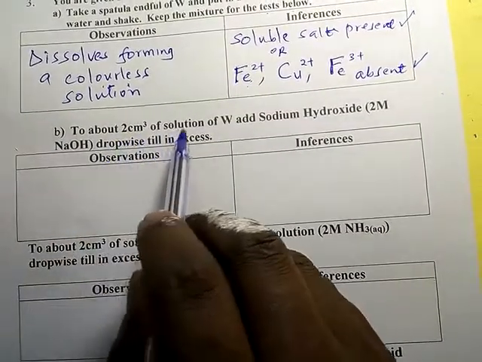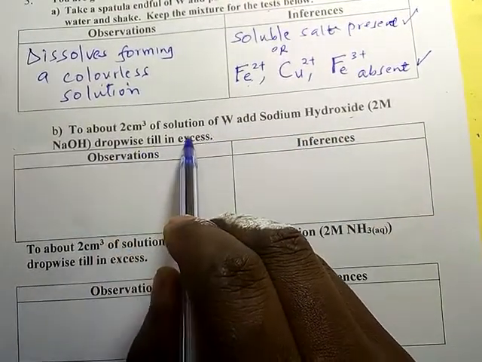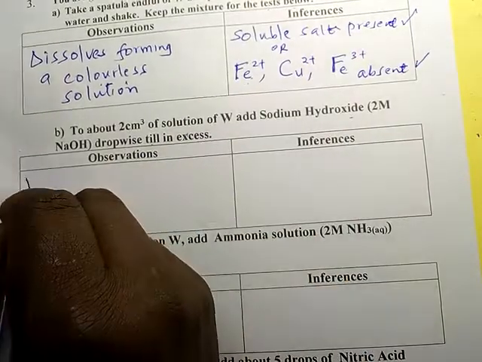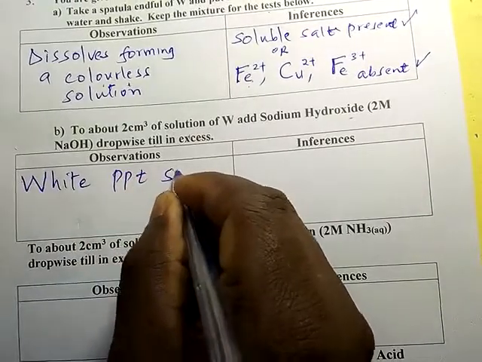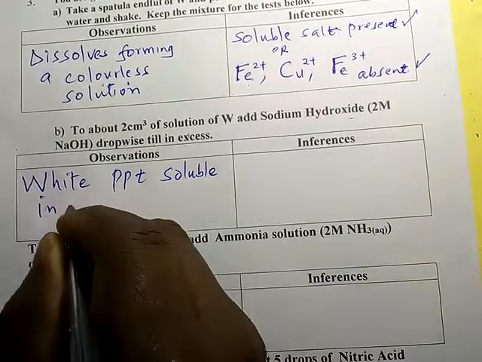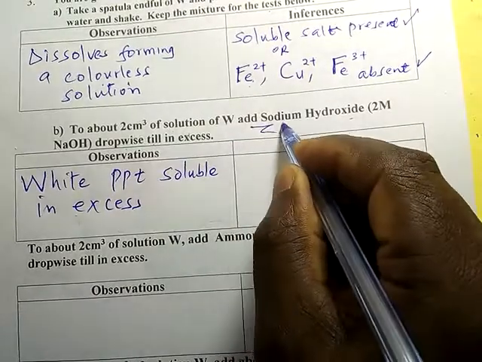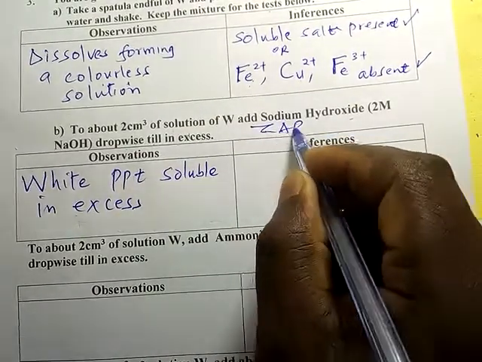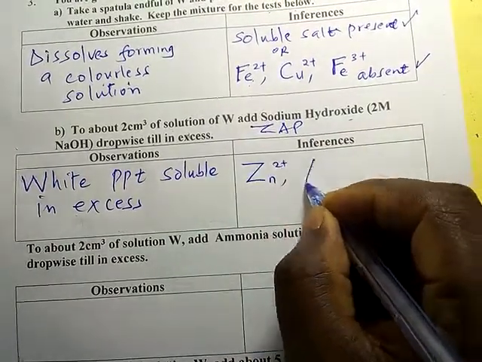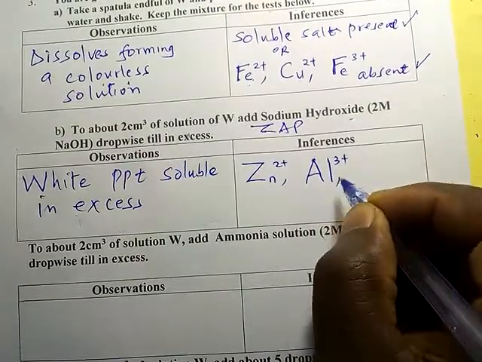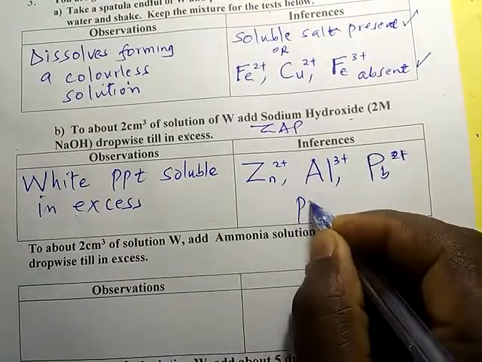To about 2 centimeters cube of solution W, add sodium hydroxide, dropwise till in excess. White PPT soluble in excess. So that shows you that the amphoteric ions, they are the ZAP, zinc ions, aluminium ions, and the lead ions. So you start with zinc, 2 positive, aluminium, 3 positive, and lead, 2 positive. They are present.